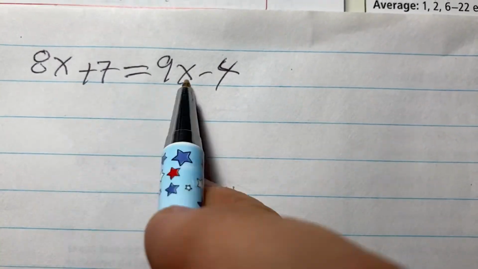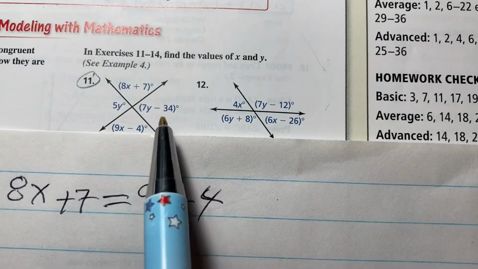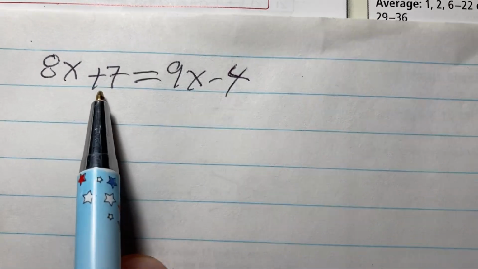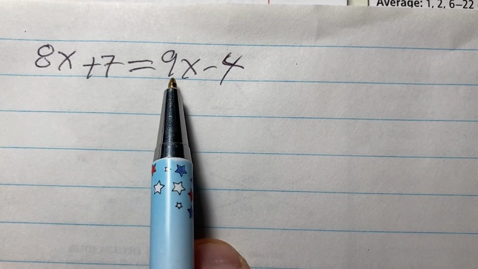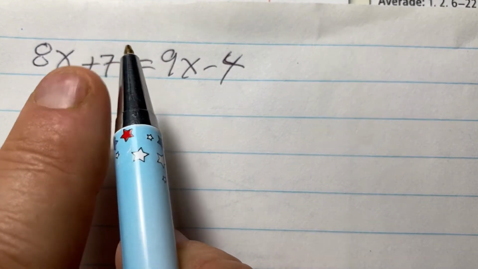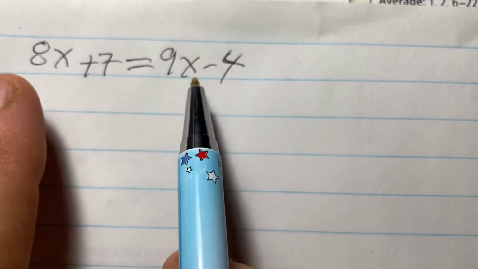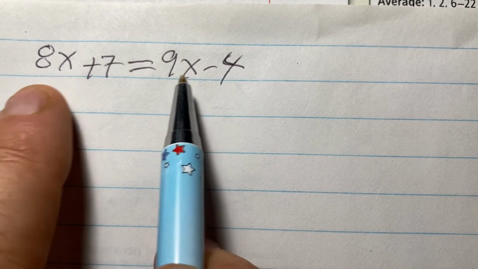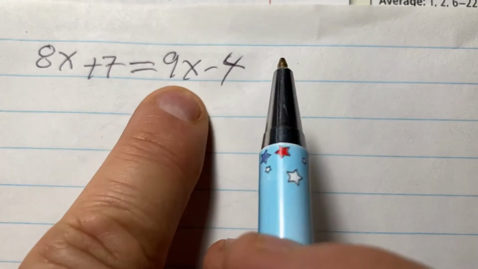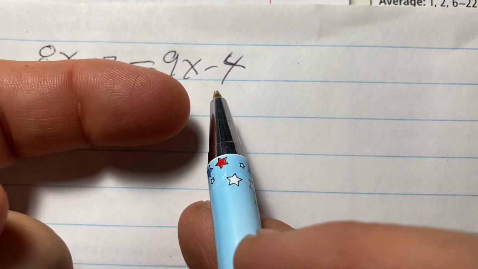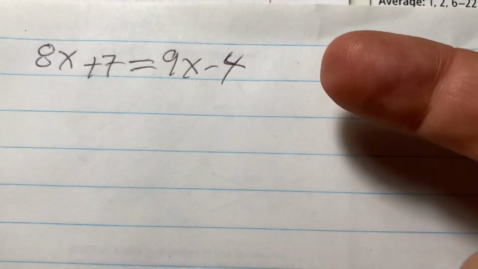So you set them equal to each other. Okay, the vertical angles are congruent. Vertical angles are going to be equal to each other. So the rest of this is algebra. Here's the equal sign. What's the variable? It's x. What side is x on? It's on both sides of the equation. Which side has the larger value of x? The right side. I'm going to get all the x on that side. Anything that's not an x, eventually I want to get on that side.